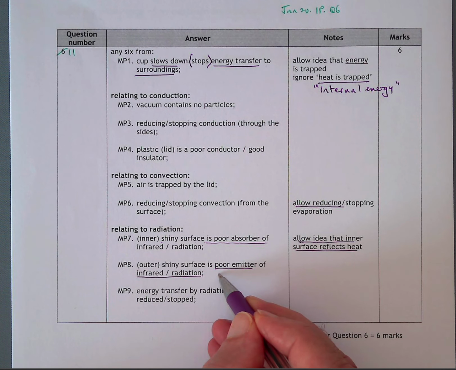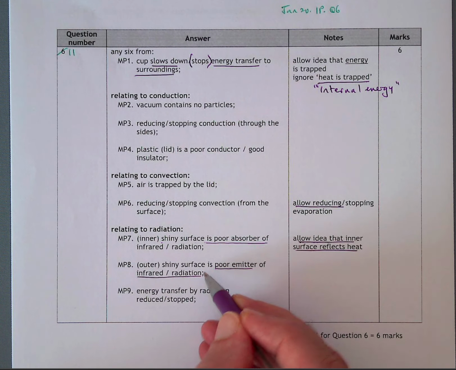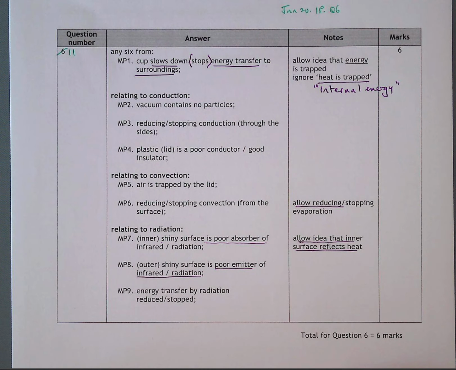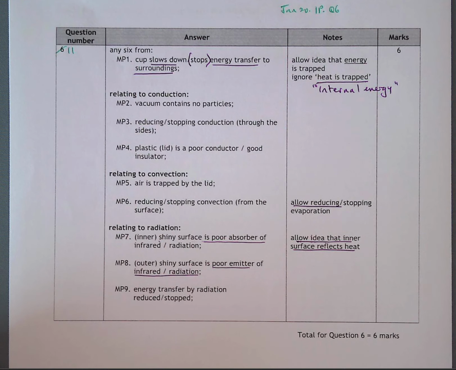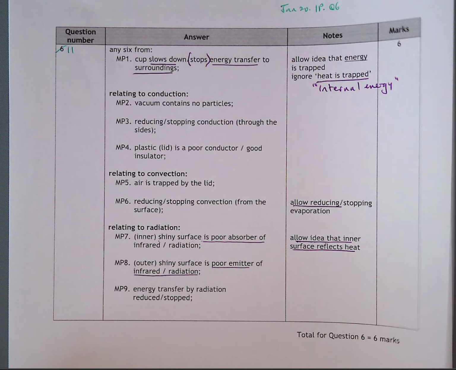So again, see, they haven't used the word heat. They're talking about radiation, conduction, or convection as the three modes of energy transfer. So both of these shiny surfaces reduce energy transfer by radiation. That's the level of communication skills you require, and I realize that a lot of students are doing GCSE in English where English is not their mother tongue. But this is a level of academic English you need to get to be able to answer such questions. Okay, so that is question 11.